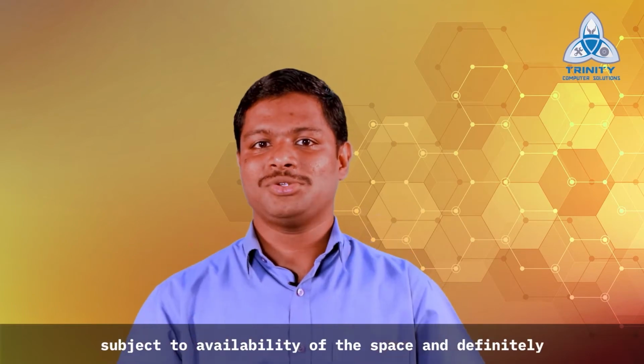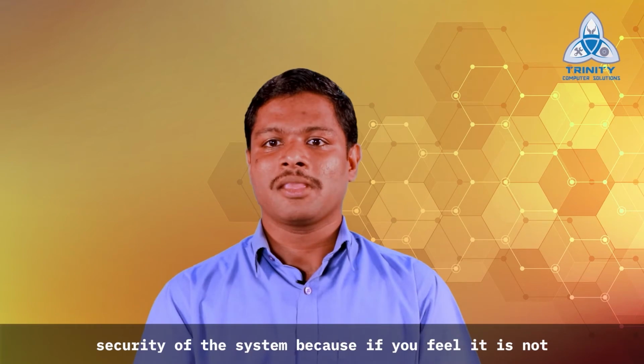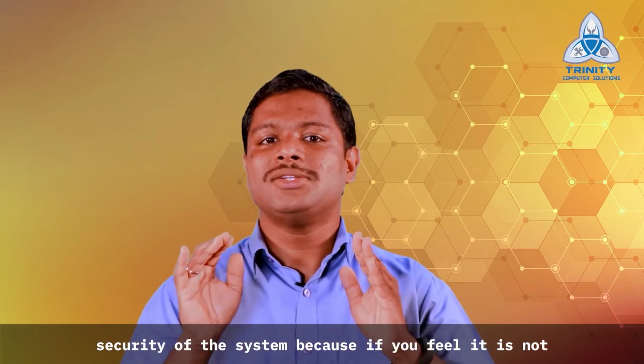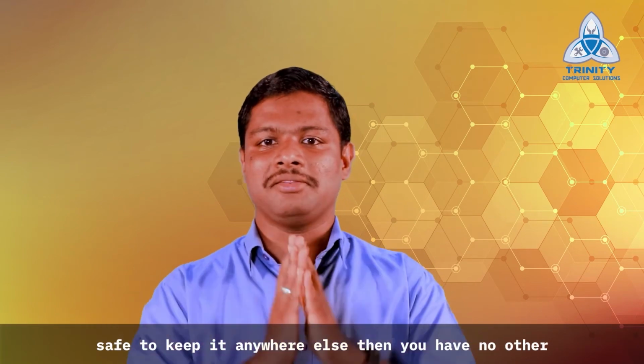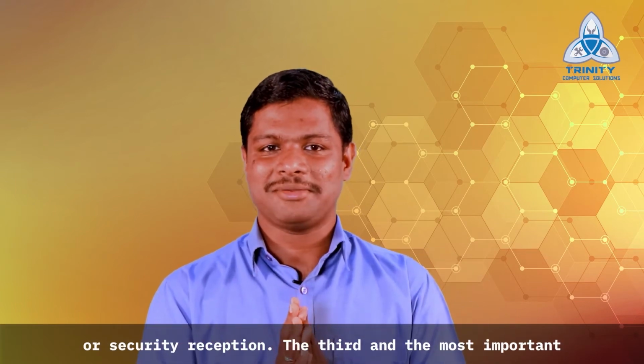Again, this is subject to availability of the space and definitely security of the system, because if you feel it is not safe to keep it anywhere else, then you have no other option but to keep it at the safest place in your office or security reception.